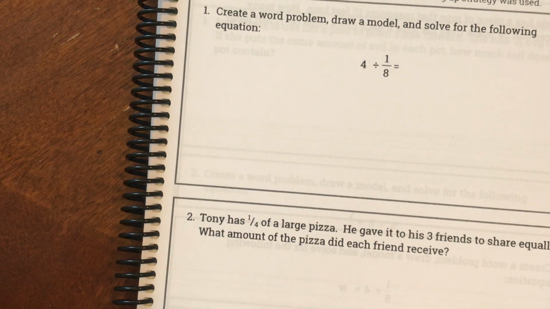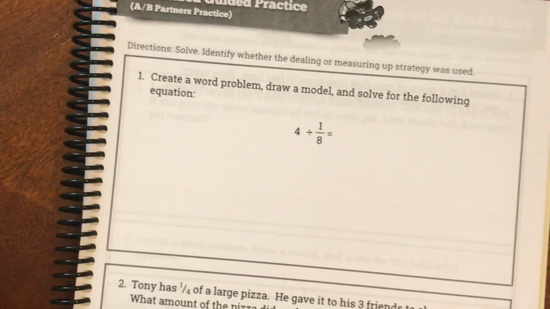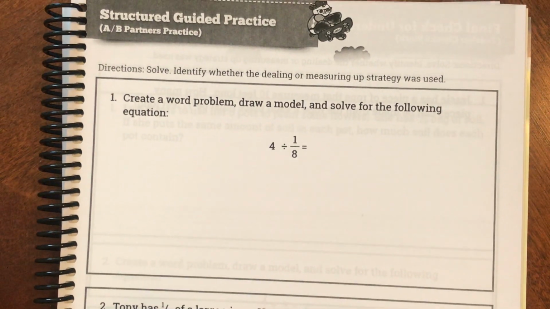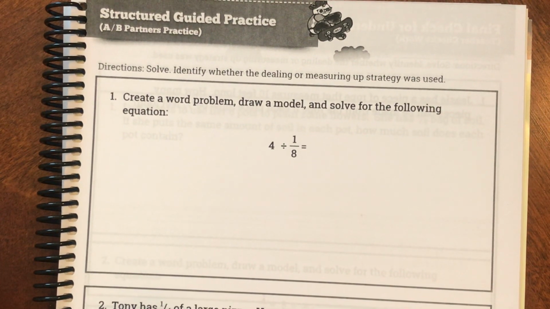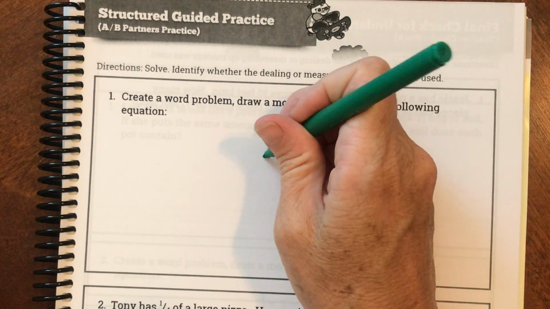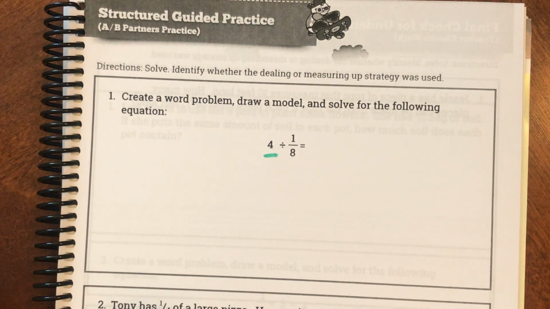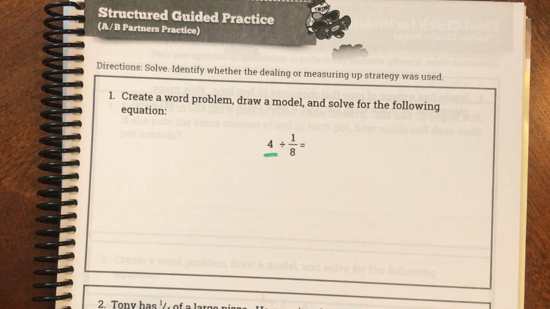All right, we're going to get started on page 238 together. So let's look at our first one. It says, create a word problem, draw a model, and solve for the following equation: 4 divided by 1/8. Okay, so this is what we have. We have 4 of something. So we have to decide, what do we have 4 of? Again, we don't want to be really creative. We just want to be very clear in these.